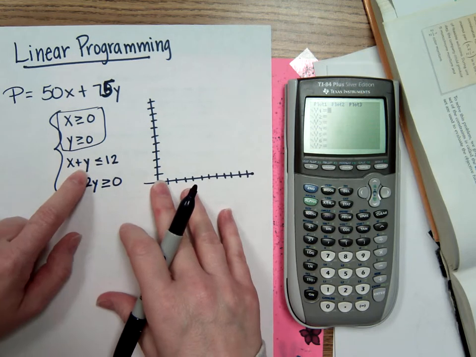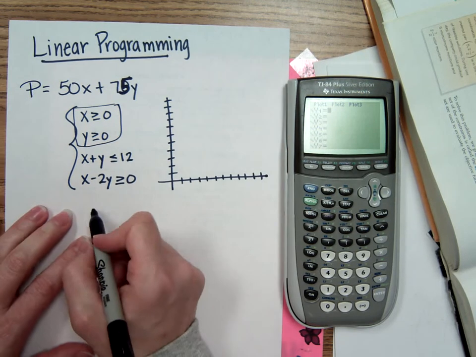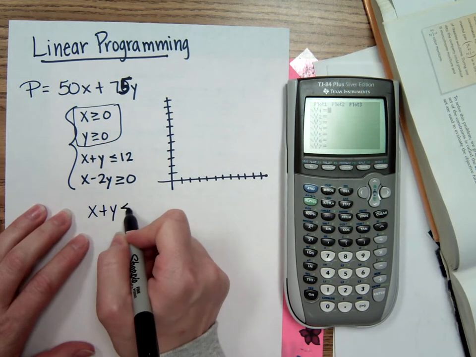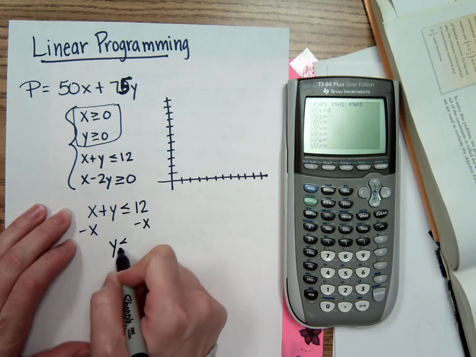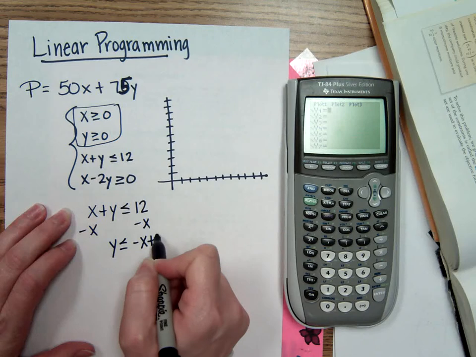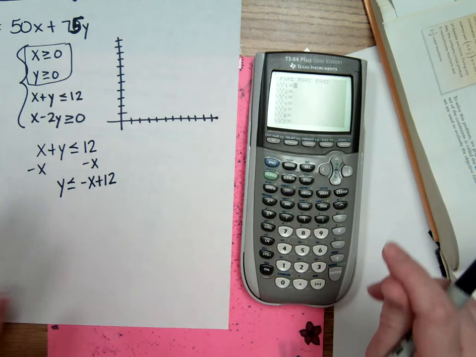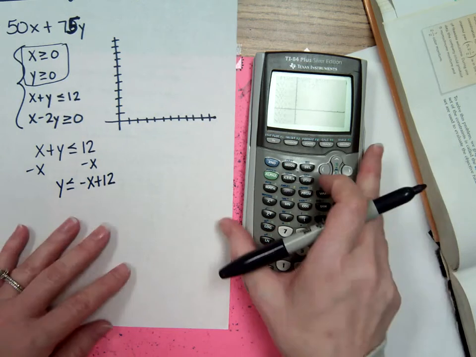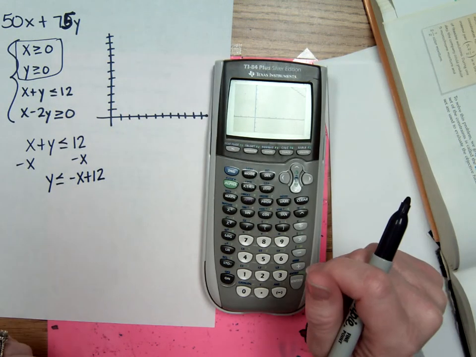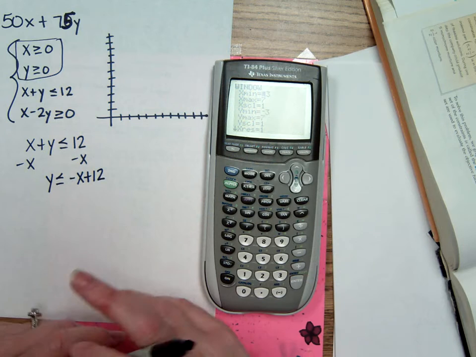So what is this one going to look like when I graph it? Well, x plus y is less than or equal to 12. Y is less than or equal to negative x plus 12. I'm going to have a y-intercept of 12 and a slope of negative 1. That I know. So I'm going to graph it. Can't see enough of it, so I'm going to adjust my window.